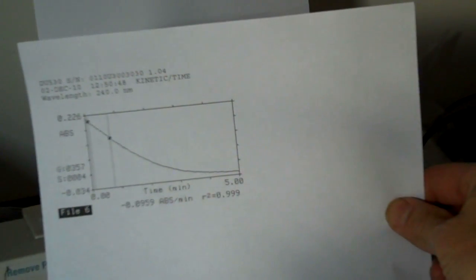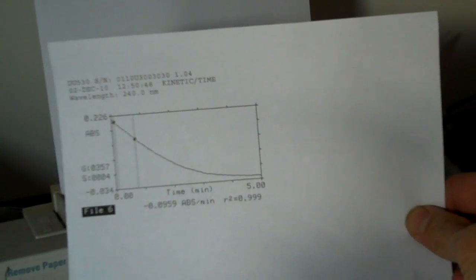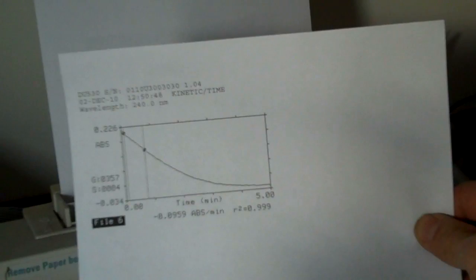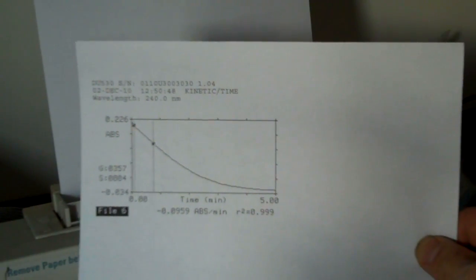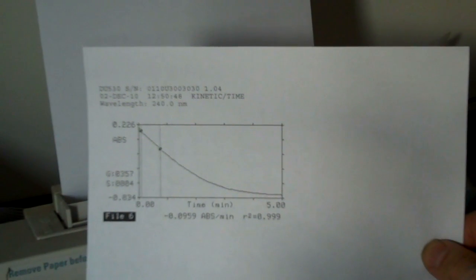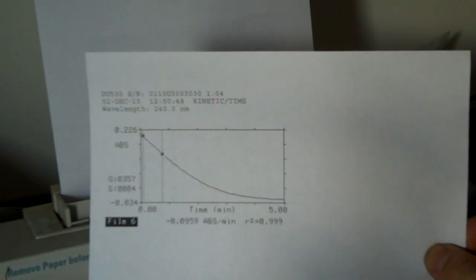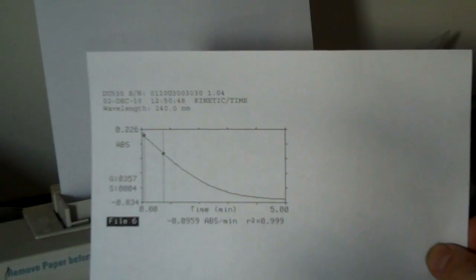Alright, so here's my hard copy. You can see the linear portion is bracketed by the two cursors. The rate is shown on the printout: 0.0959 absorbance units per minute. That's my rate.